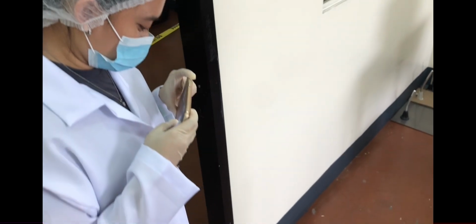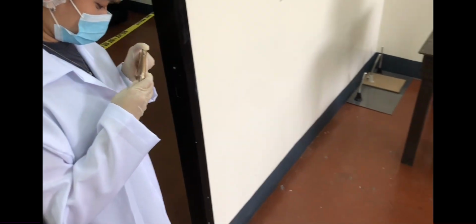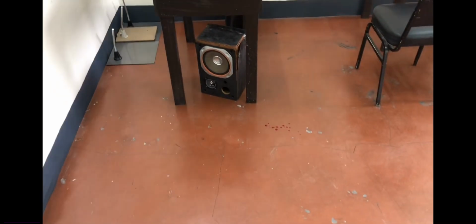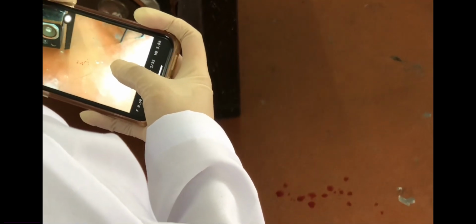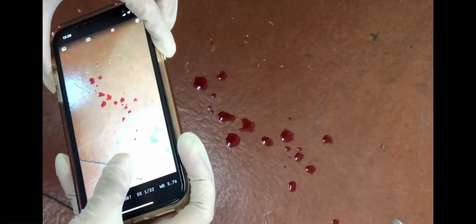Next is to use forensic discretion to take photos that can be possible evidences. In our case, there are the blood droplets. Make sure to take close-up views on small evidences in order to view them in full detail.